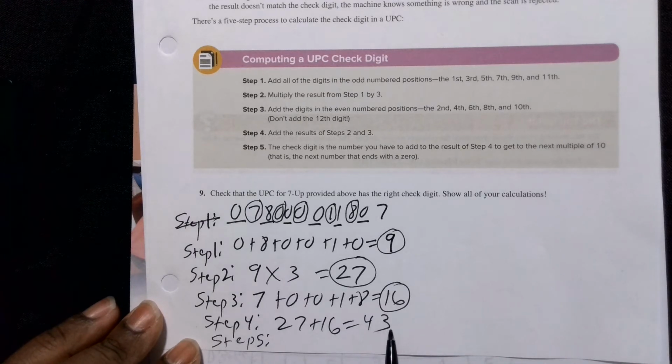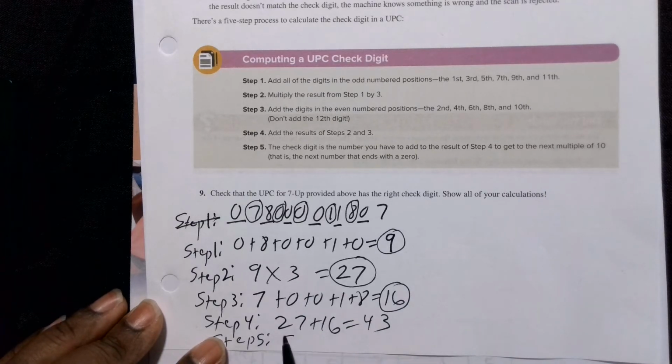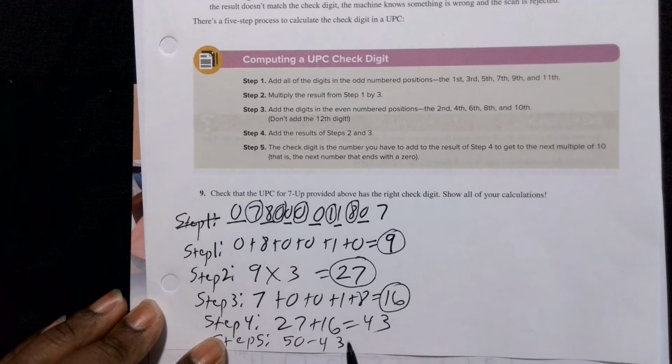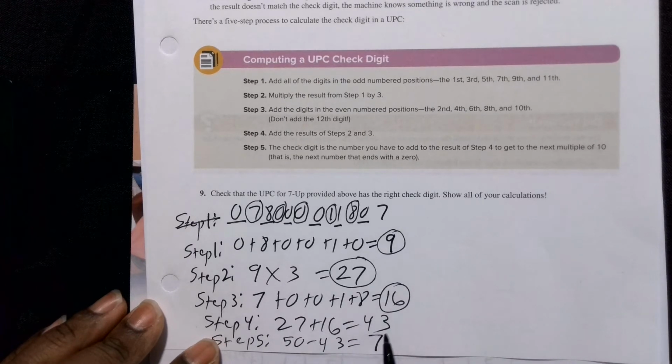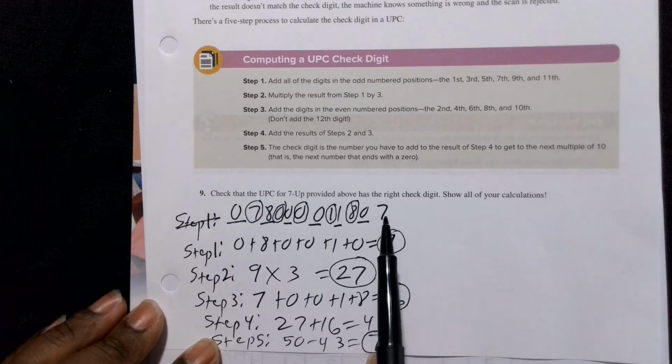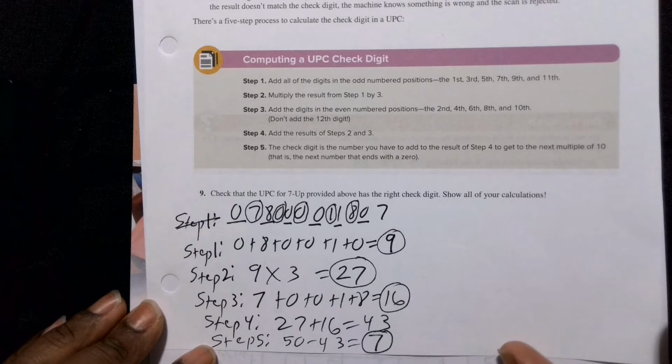So basically what they're asking you to do is to go up to the next number that ends in 0. The next number up from 43 that ends in 0 is 50. So we would take 50 minus 43, which is 7. So your check digit is supposed to be 7, which is that 12th digit that we have here. So that check digit is correct.